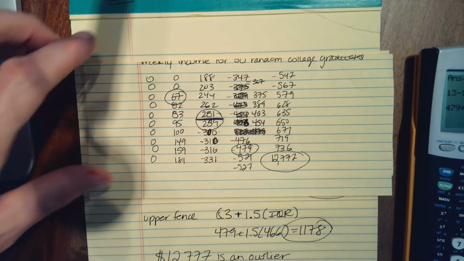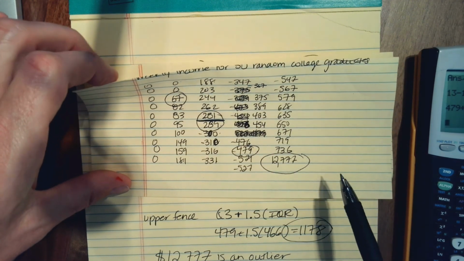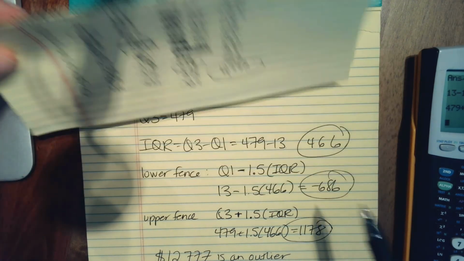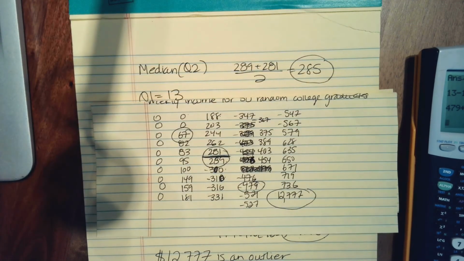So there you have an example of how we use quartiles, in particular how we use the interquartile range to find outliers. Hope that helps.